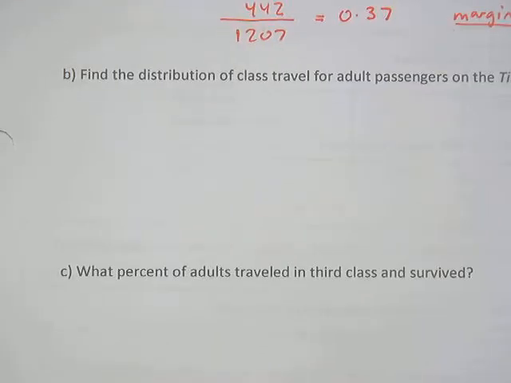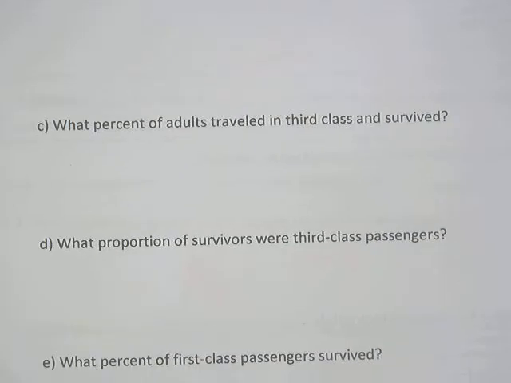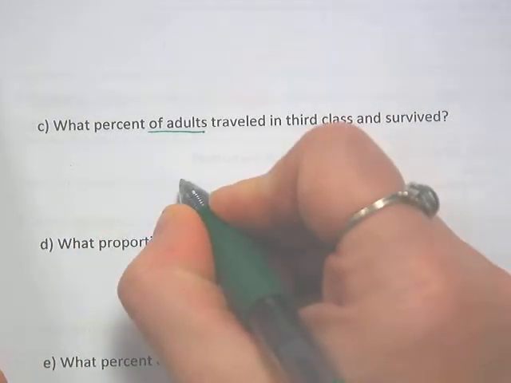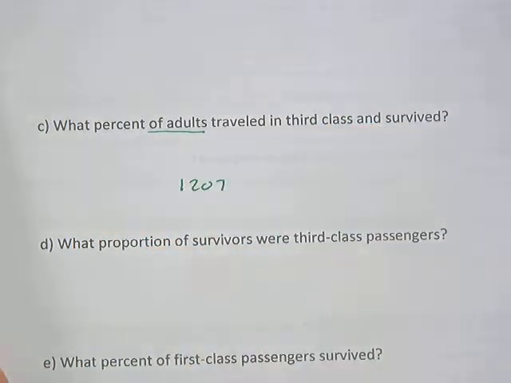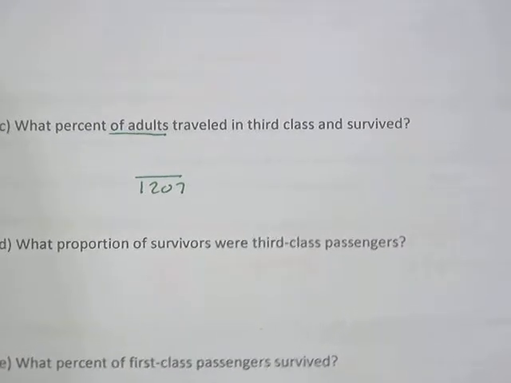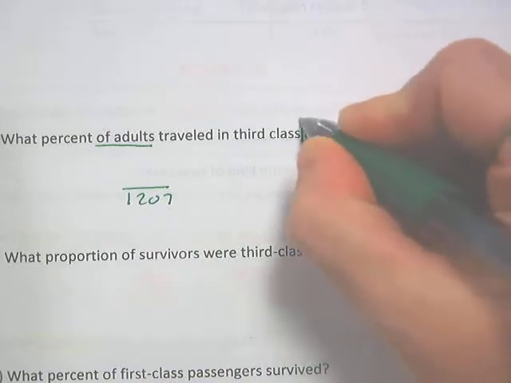Let's skip part B, and let's keep working on the ones that we know how to do. Look at C. What percent of adults, that's everybody, traveled third class, and then there's the word and.